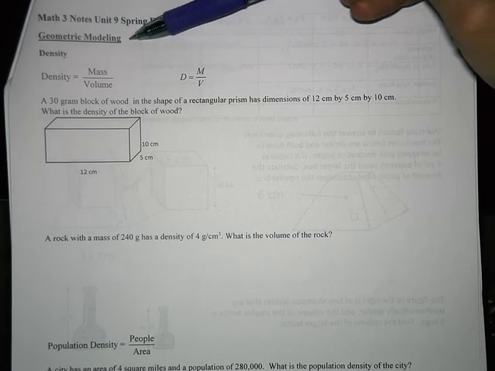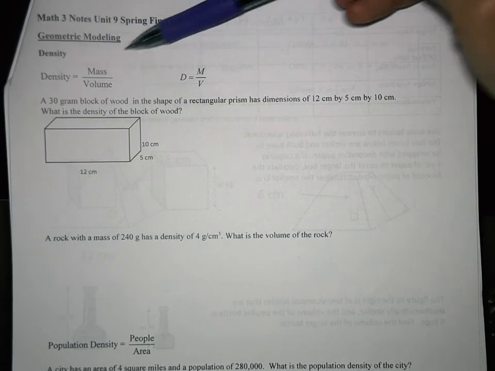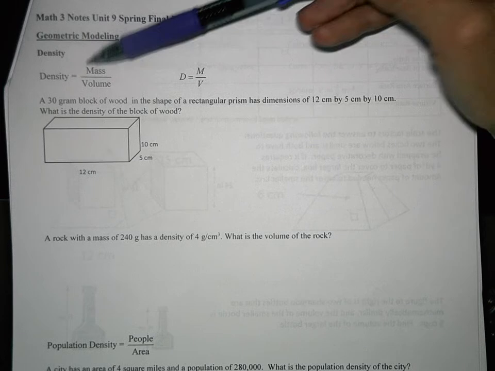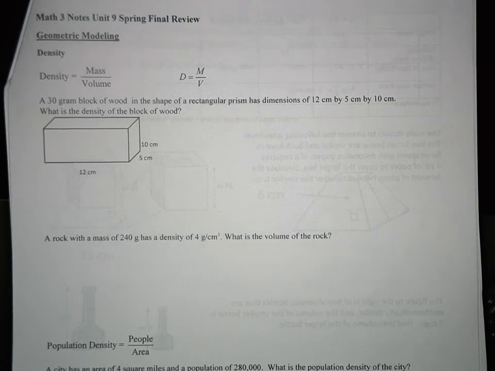Math 3, Unit 9, Spring Final Review. So this Unit 9 is on the geometric modeling, okay? We remember that density equals mass divided by volume.